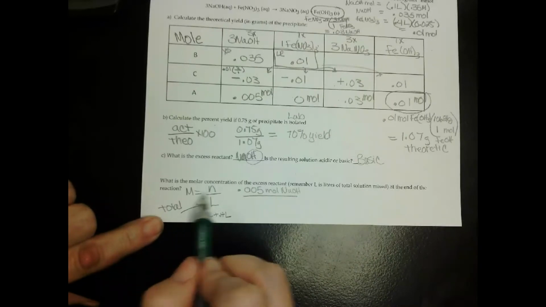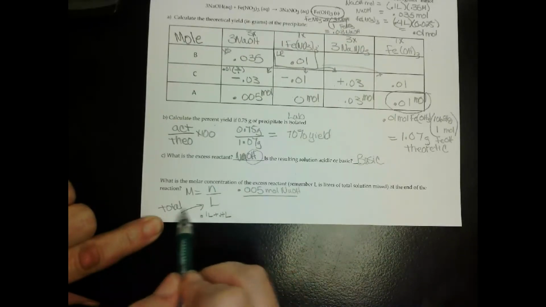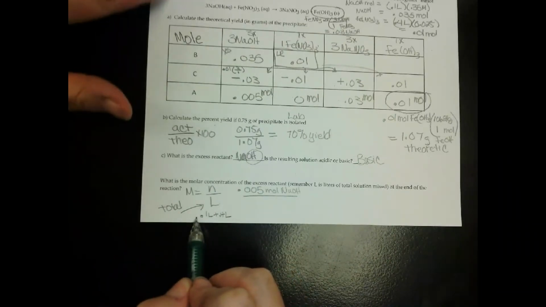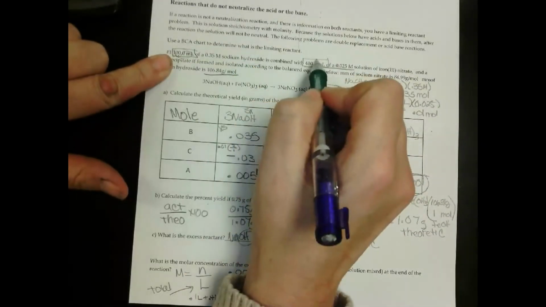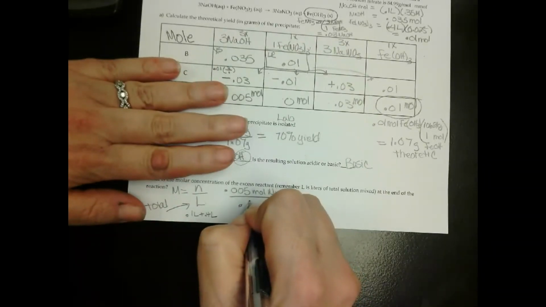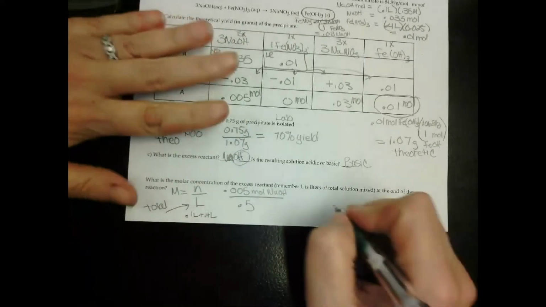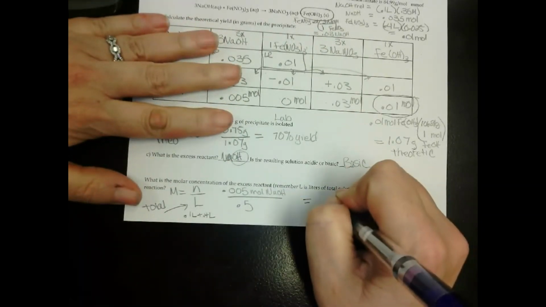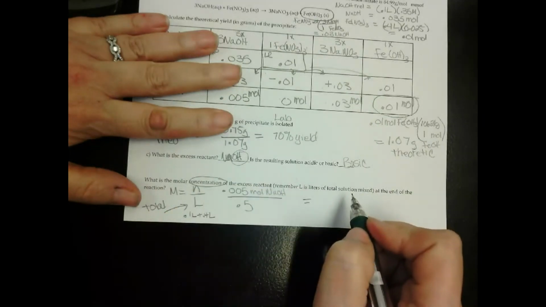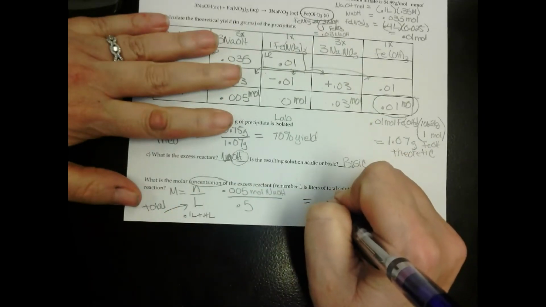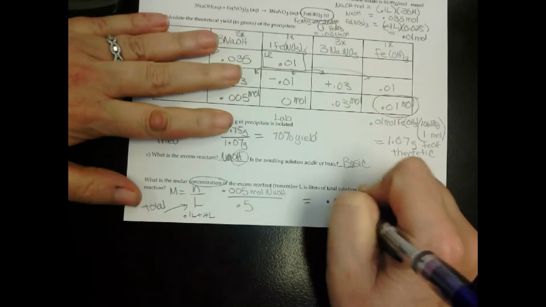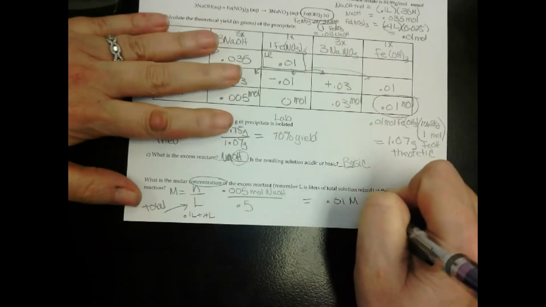So molarity is moles divided by liters, and my total liters is 0.1 plus 0.4. So my total liters of solution is 0.5. And you divide this out, you get a molarity, or a concentration of sodium hydroxide as being 0.01 molar NaOH.